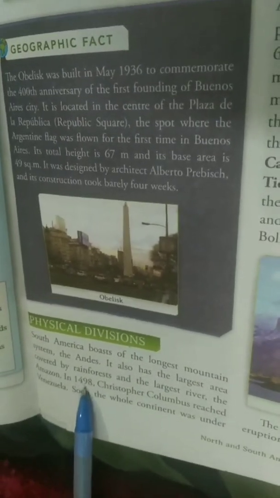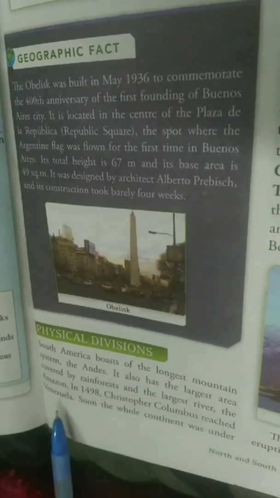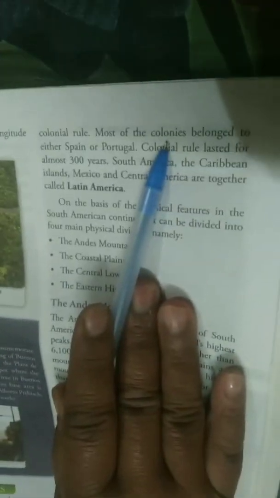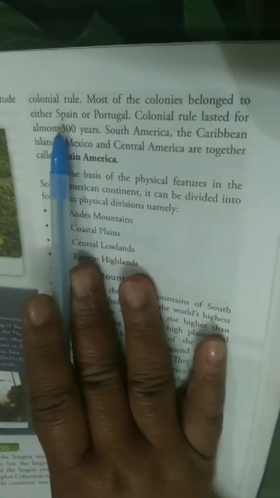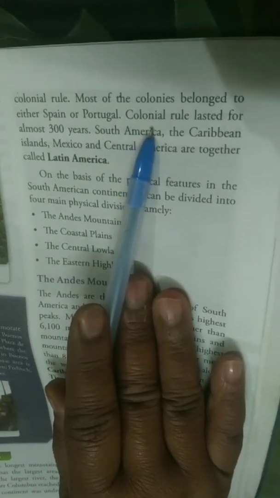It was in the year 1498 that Christopher Columbus reached Venezuela, and soon the continent came under colonial rule. Most of the colonies of South America were under the rule of Spain or Portugal. Colonial rule in South America lasted for about 300 years.